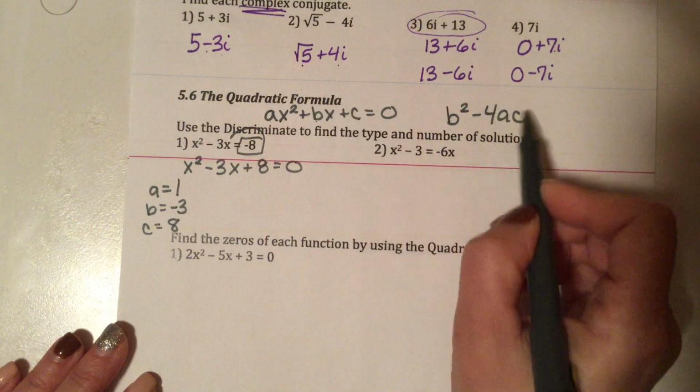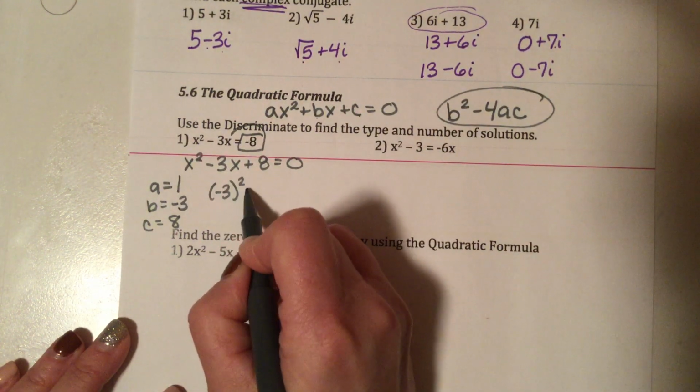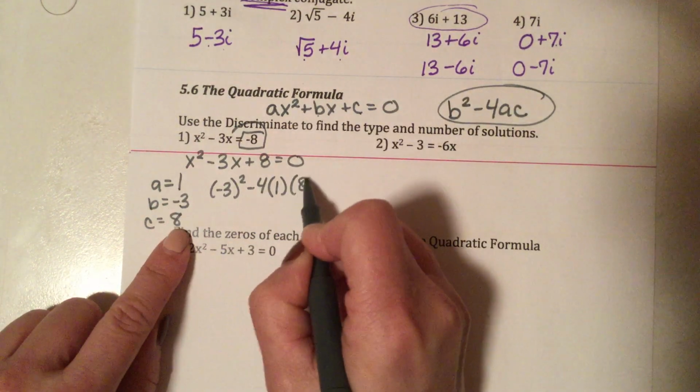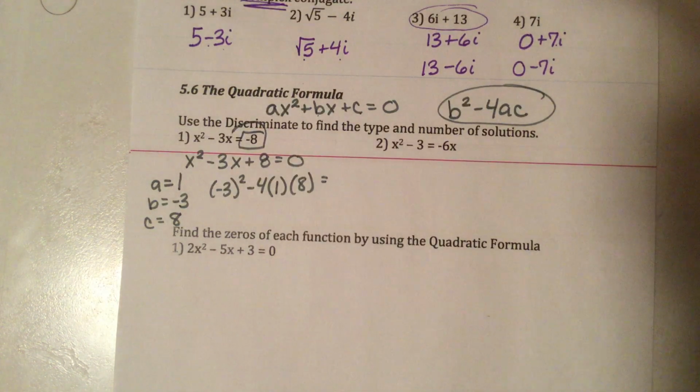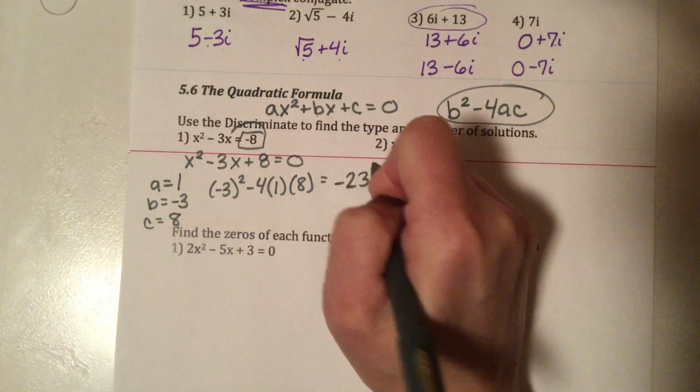It's 8. So I'm filling in this formula. B is negative 3 squared minus 4 times A is a 1. C is an 8. You have to be careful to enter it into your calculator just like we wrote it, with the parentheses and everything. So if I have negative 3 in parentheses to the power of 2 minus 4 times 1 times 8, we would get negative 23.